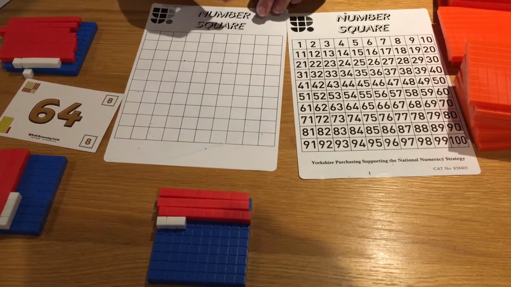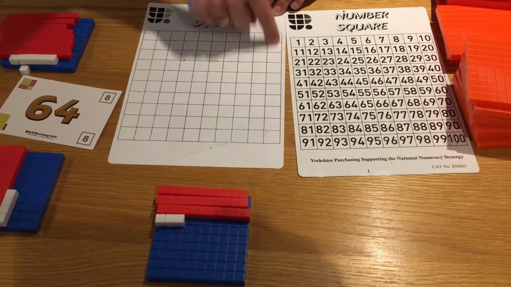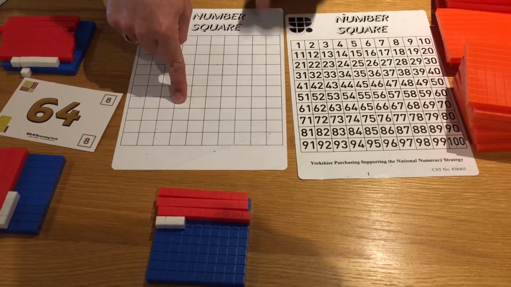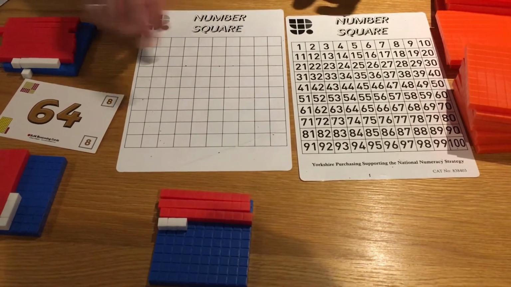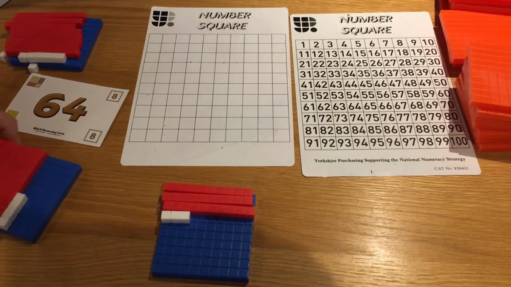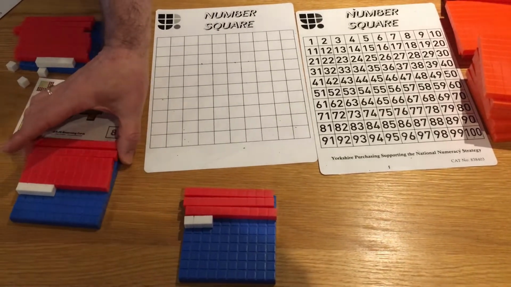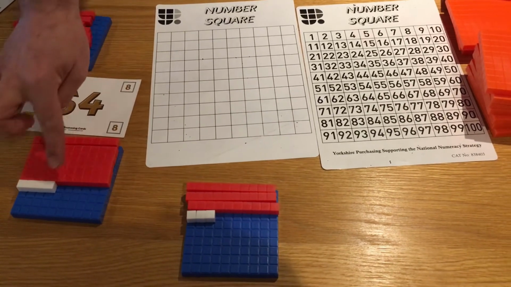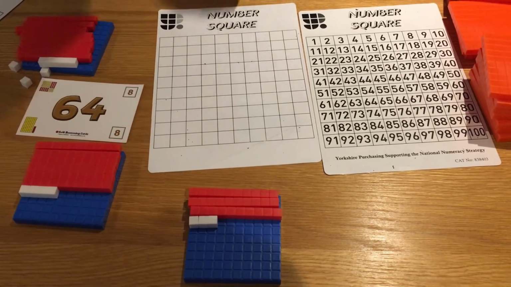Where's number 64? Well, that's 1, 2, 3, 4, 5. There's 6 10s and there's 4 1s. There's where the number 64 will be. And again, as we can prove with this number here, if I just turn the number 64 around, that's exactly where the 64 will be. 6 10s and 4 1s.